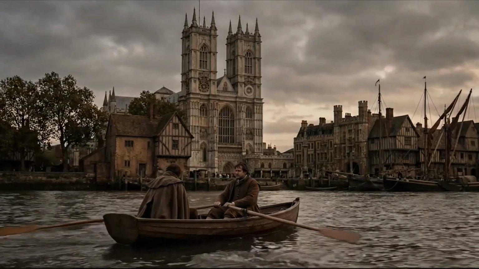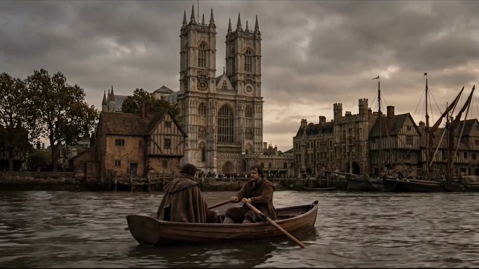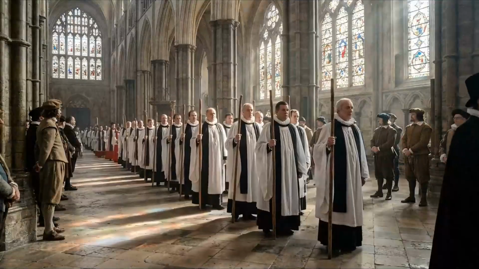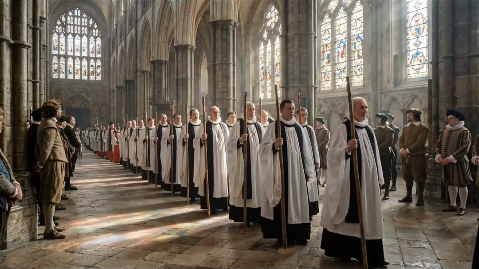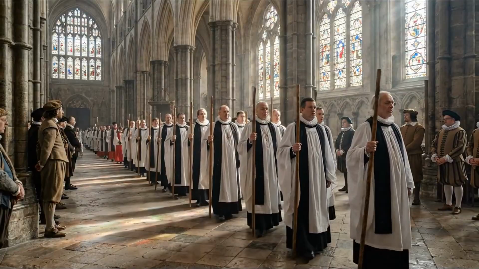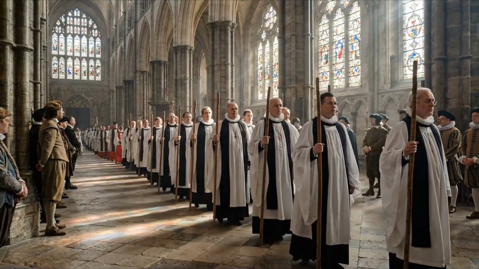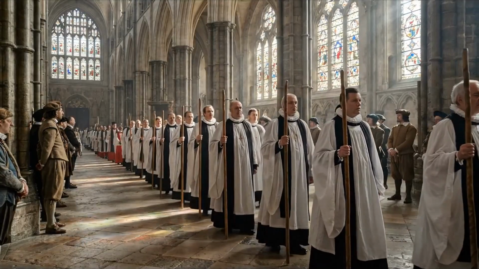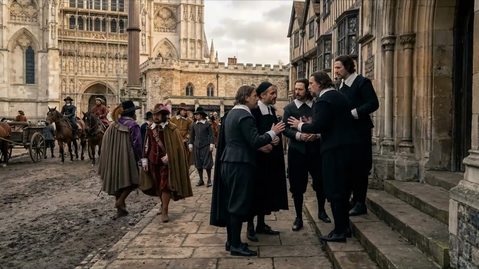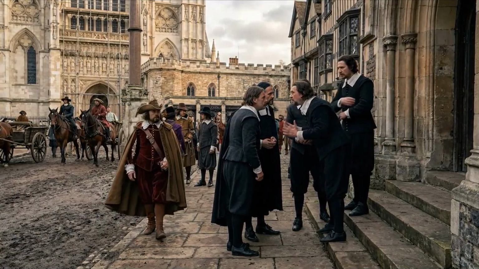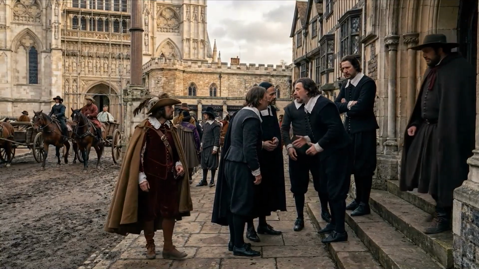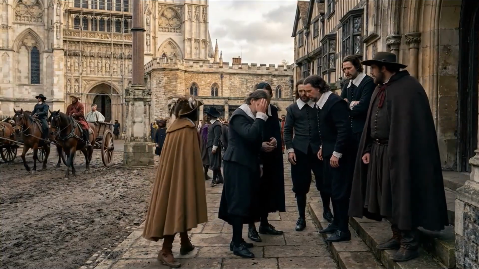To the right rises Westminster Abbey, the spiritual heart of the country. For centuries it had been the place where kings and queens were crowned, where royal funerals were held, and where monarchs were buried, all of it reinforcing the sacred character of the crown itself. Back in 1647, the abbey stood uneasily between tradition and upheaval, with religious divisions tearing at the very foundations of England's institutions.